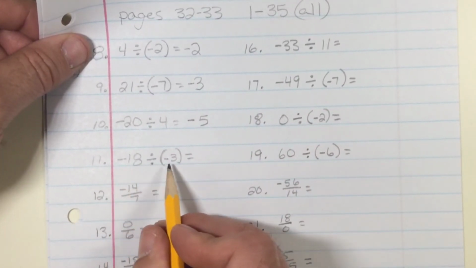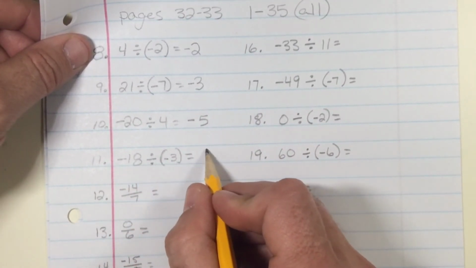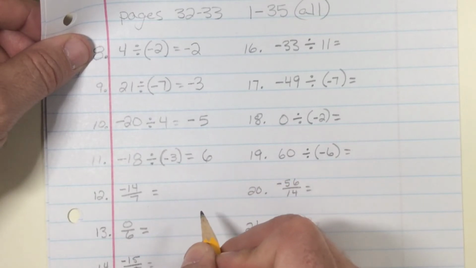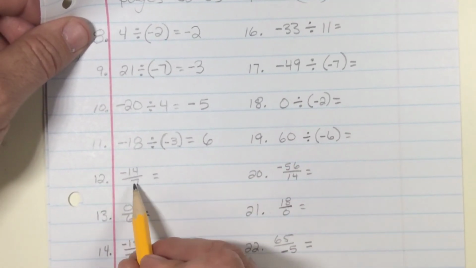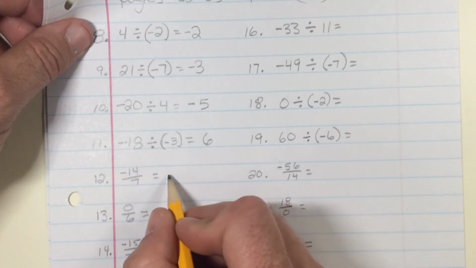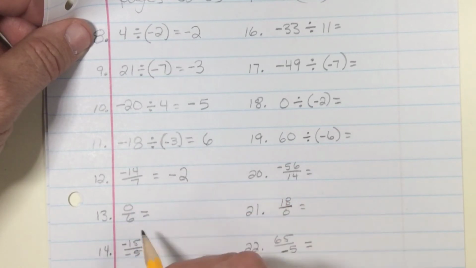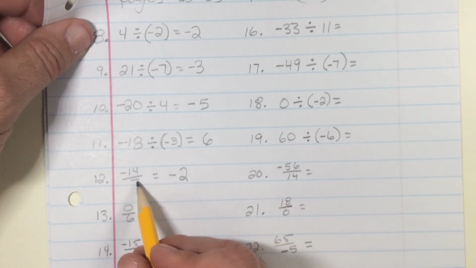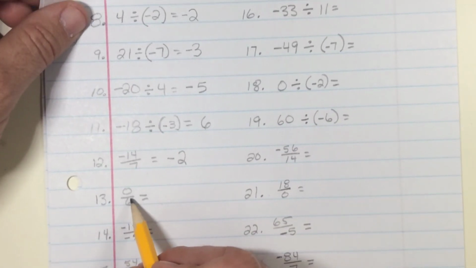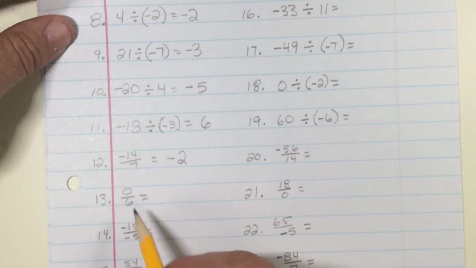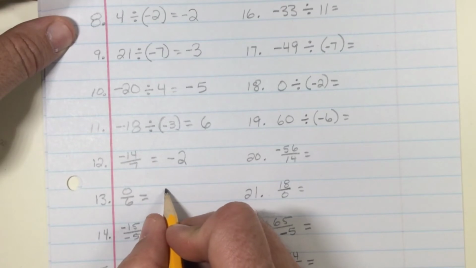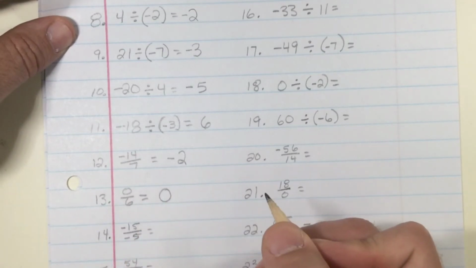Negative 18 divided by negative 3. Same signs, so it's a positive 6. Number 12, negative 14 divided by 7. Negative 2. Why is it negative? Because I have different signs here. Here I have 0 divided by 6. It's okay to have 0 on the top of a fraction. 0 divided by 6 is 0.